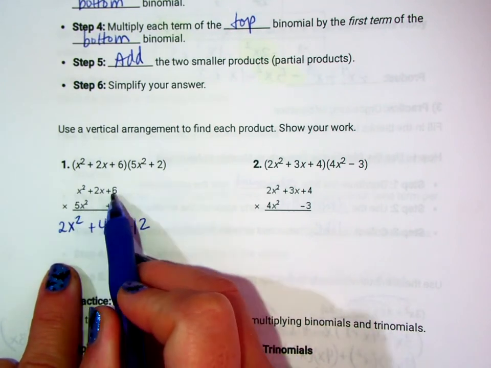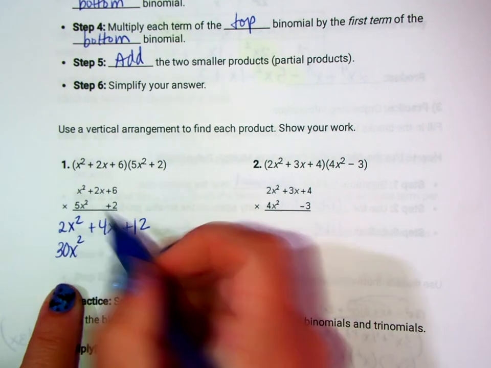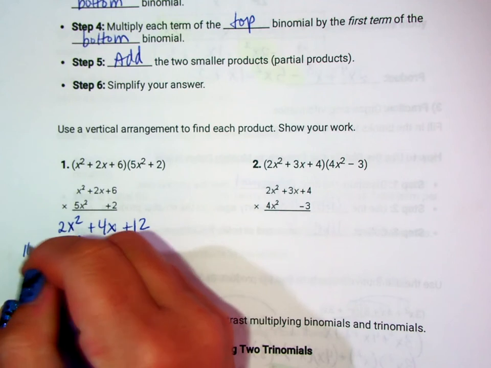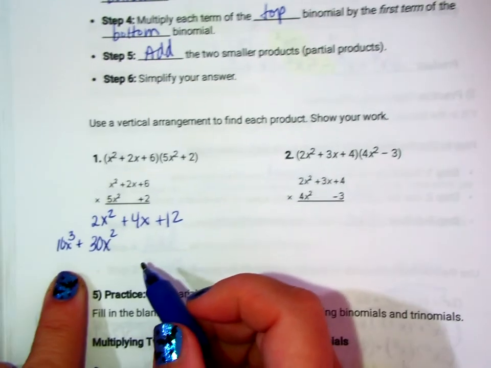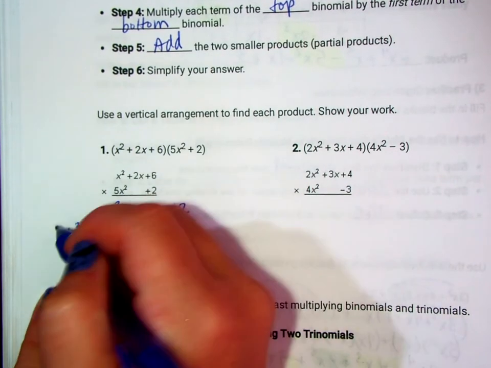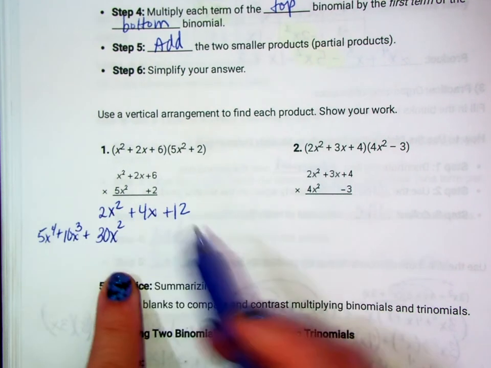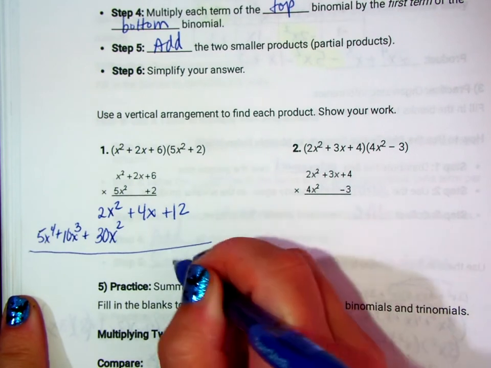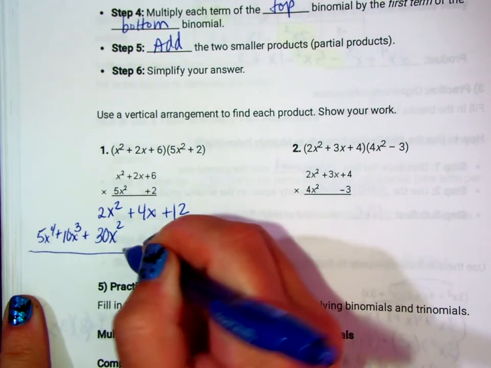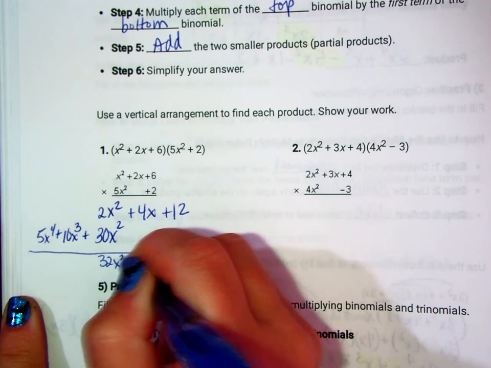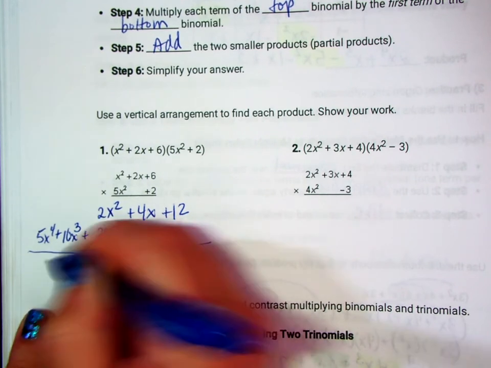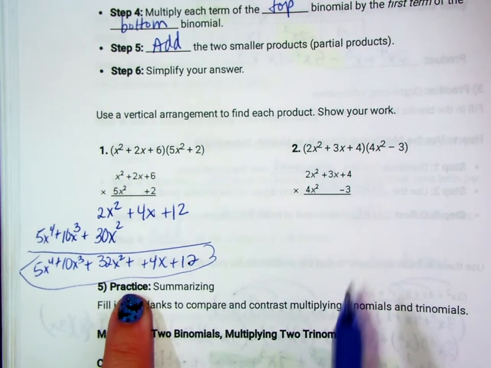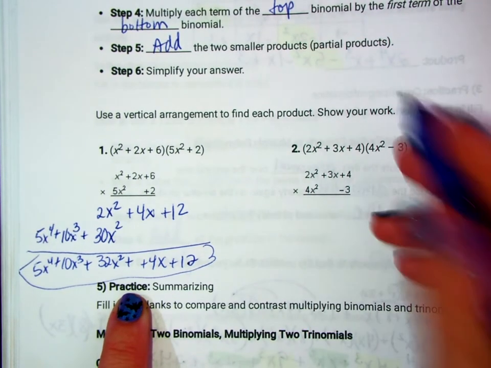So 5x squared times 6 is going to be 30x squared, 10x to the third, and then 5x to the fourth. And then we go ahead and combine like terms vertically, adding 12, 4x, 32x squared, 10x to the third, and 5x to the fourth. There's my final answer.